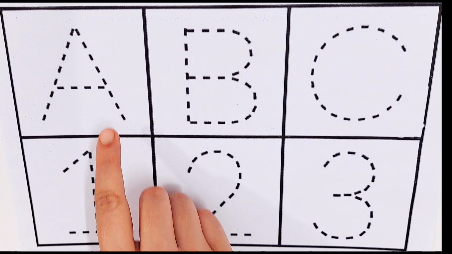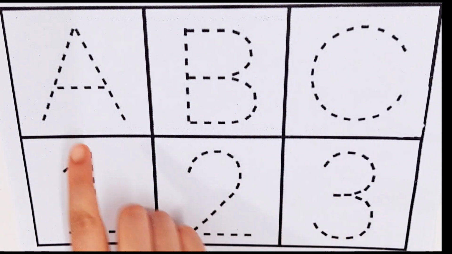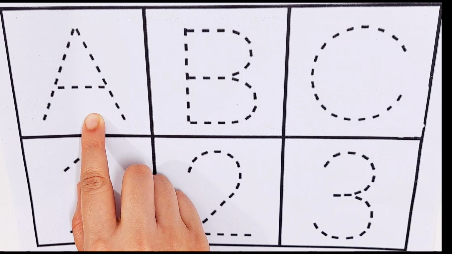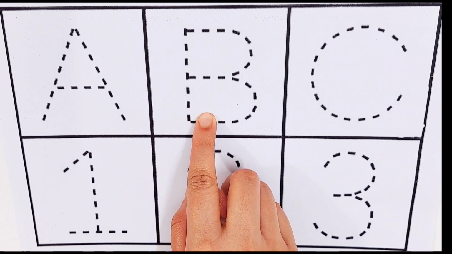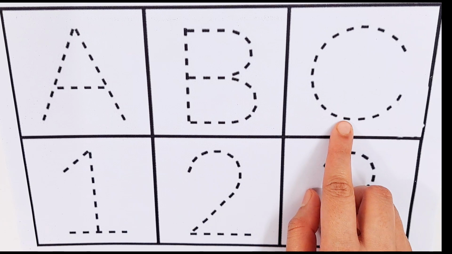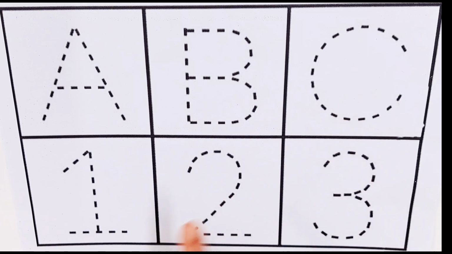Let's try to learn some alphabets and numbers. A for apple. B for bat. C for cow. Number 1, number 2, number 3.